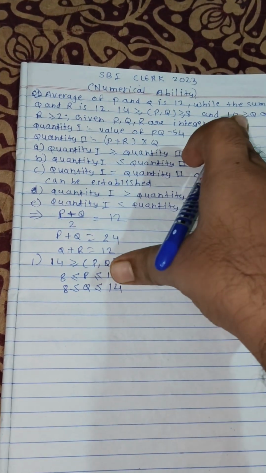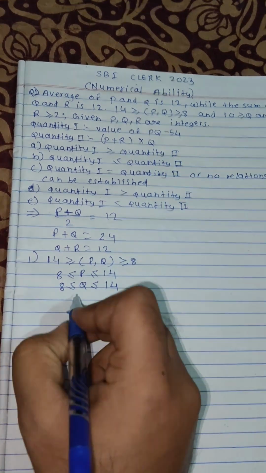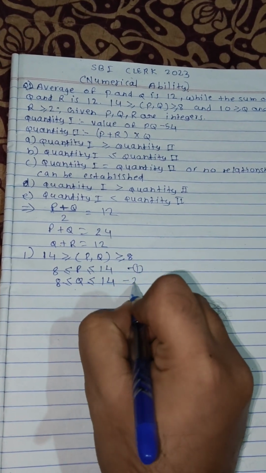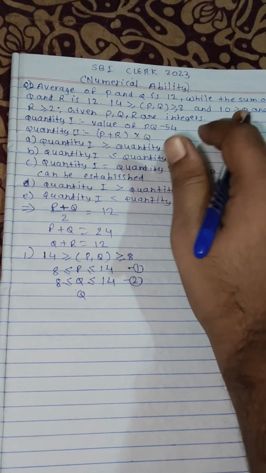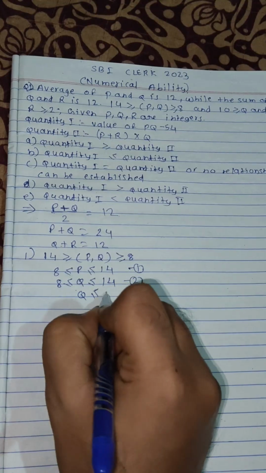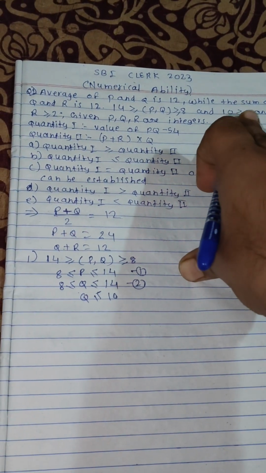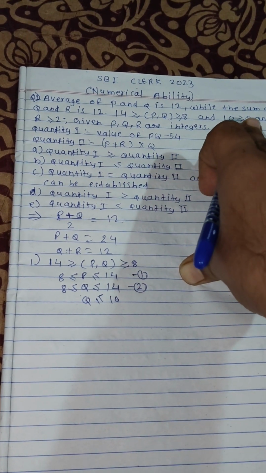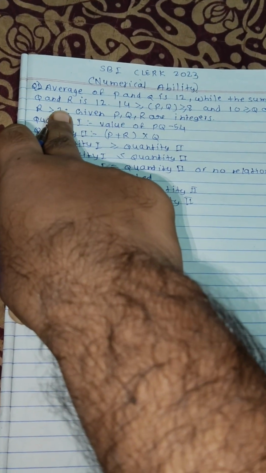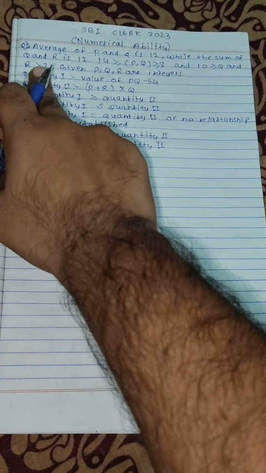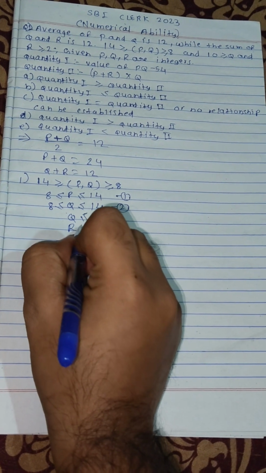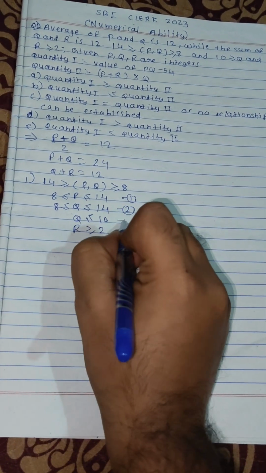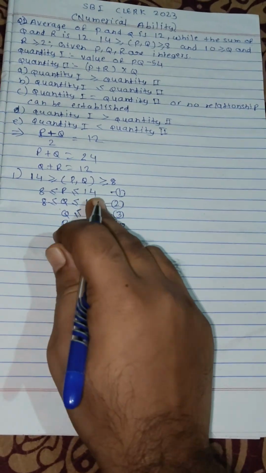And one more they have given: 10 is greater than or equal to Q. So we can consider this as the third one. Q is less than or equal to 10, meaning 10 is greater than or equal to Q, which means Q is less than or equal to 10, as we have written. And one more inequality: R is greater than or equal to 2. So we can also write here R is greater than or equal to 2. So totally 4 inequalities are given.